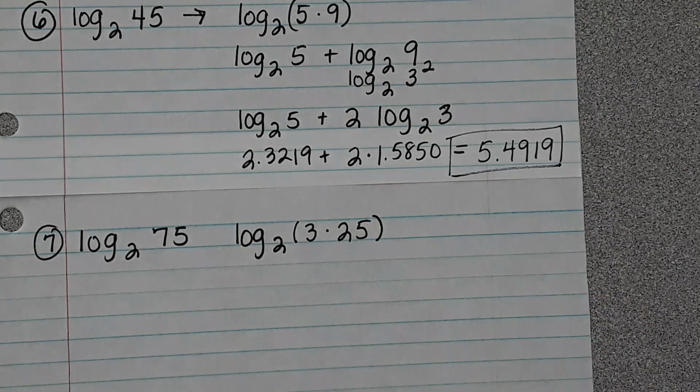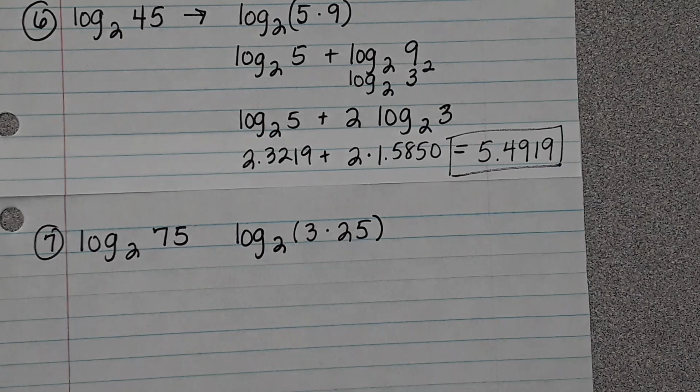So, John, with yours, you would have done log base 2 of 3 plus log base 2 of 5 plus log base 2 of 3 again. That would have been a long addition problem because you said 15, right? So you'd have to change 15 into 3 and 5 again. Should we repeat log base 2 of 3 twice? Yes, I'll show you when I'm done.